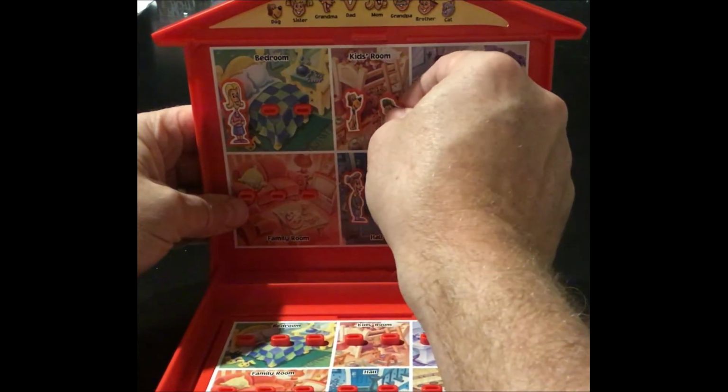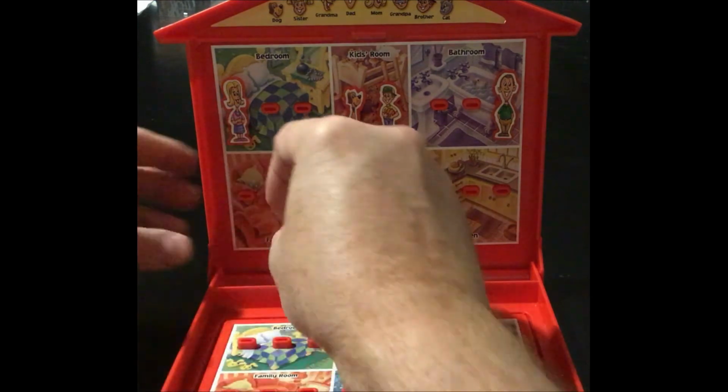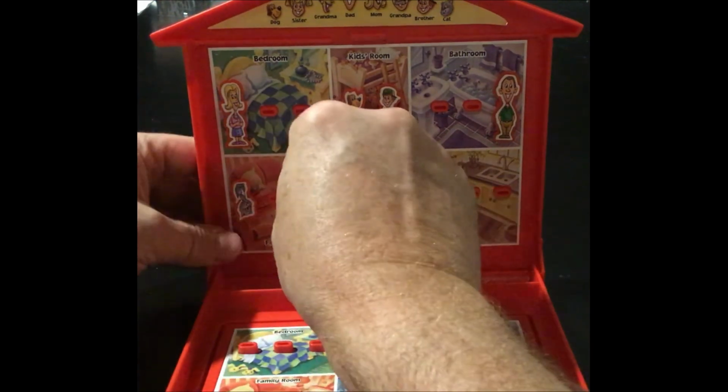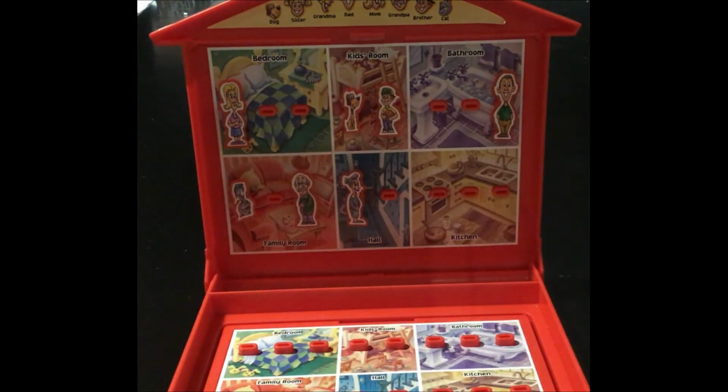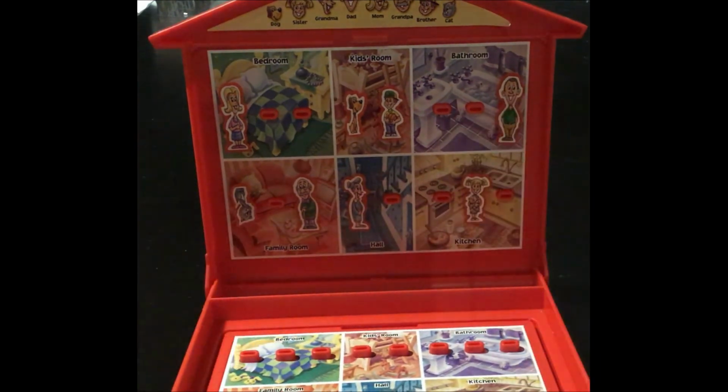So maybe the kid's here in his room with the dog. And then the cat's in the family room. And grandpa's with the cat. All right, so I'm just putting those characters in there like so. Oh, sister.